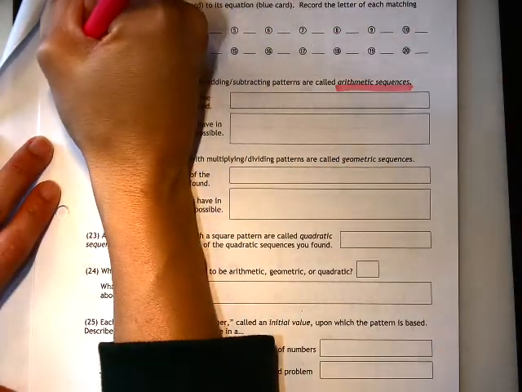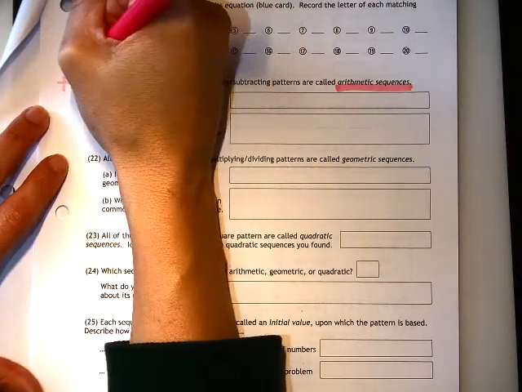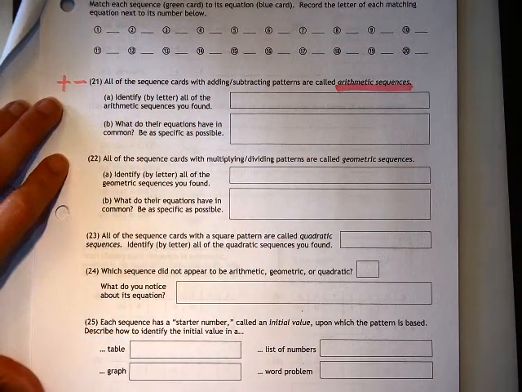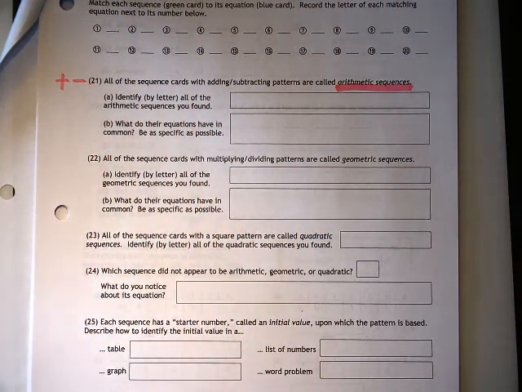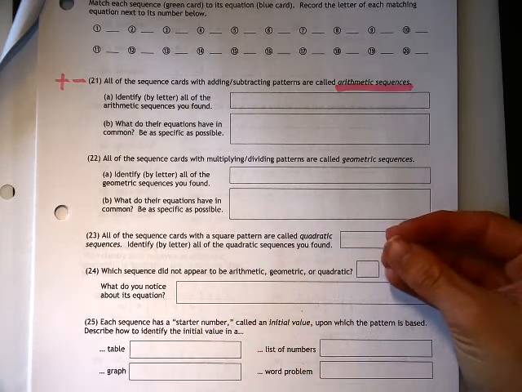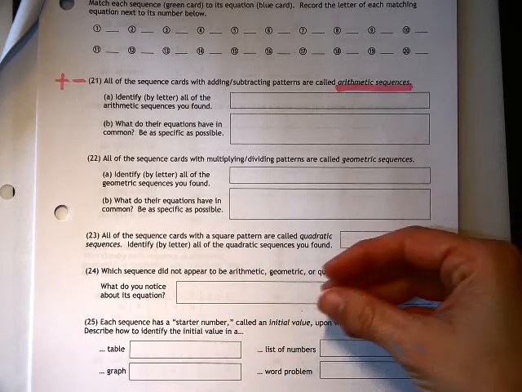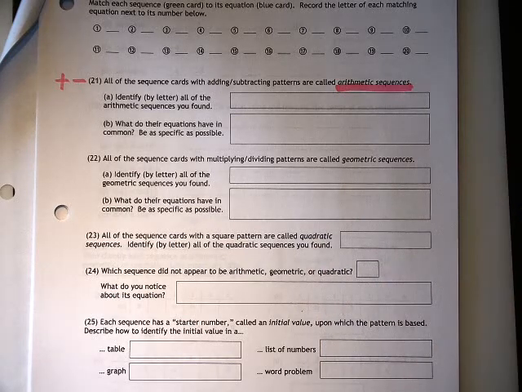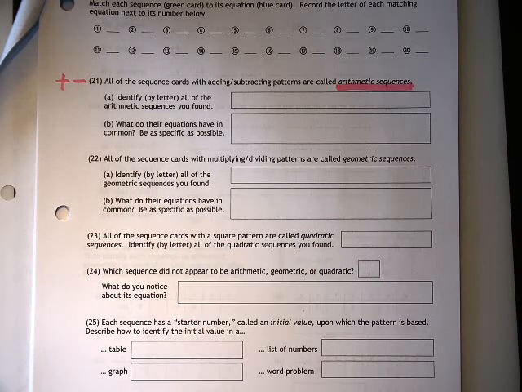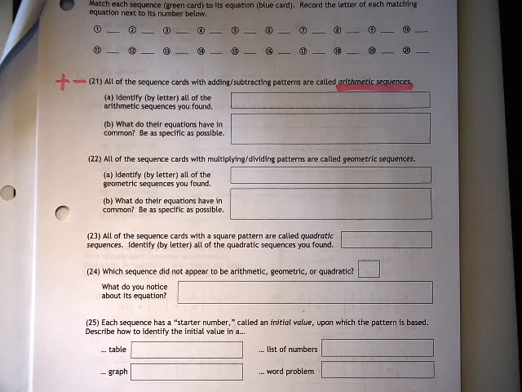Arithmetic sequences are basically any sequence or pattern that has either an adding or a subtracting pattern to it, which means that if you had a card, for example, like the one that talked about having a certain number of something to start and then adding 3 each time you go, adding 3 is an example of an arithmetic pattern because you're adding something. Phrasing that also suggests subtracting would also be lumped into the same category of arithmetic.